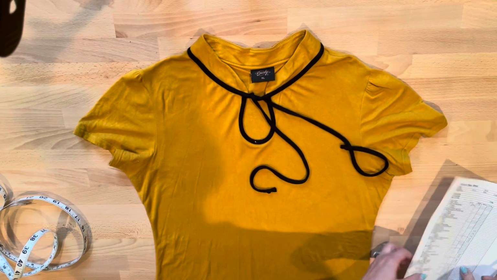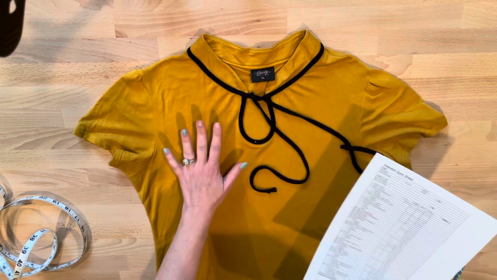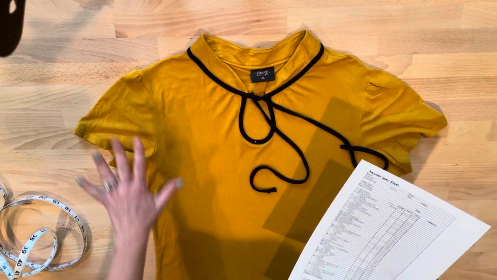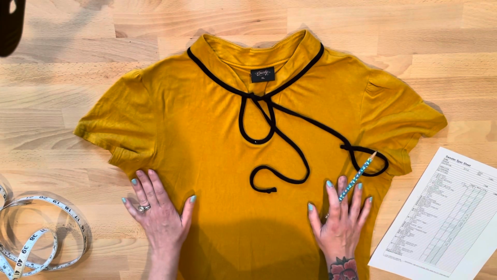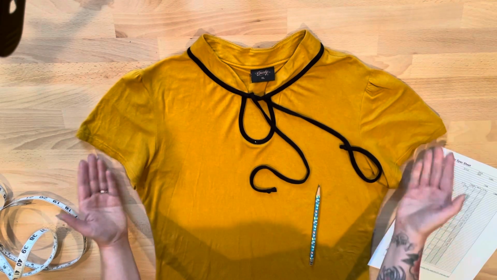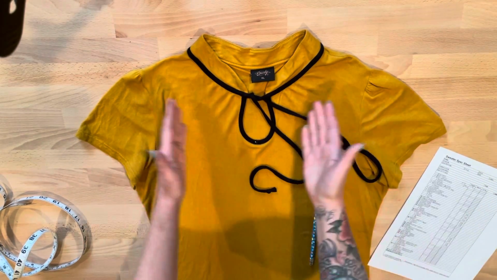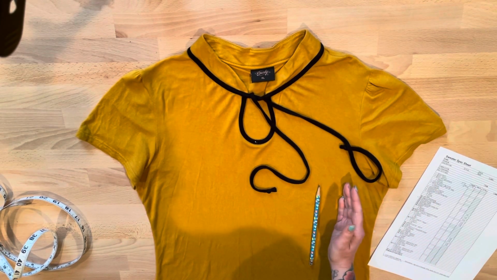So I have my sweater spec sheet out because the notations on this one match closest to what I need to gather as far as this shirt goes. Now, what do I do about the sleeves? Because these are short sleeves. How do I give measurements for long sleeves when this shirt doesn't have long sleeves?